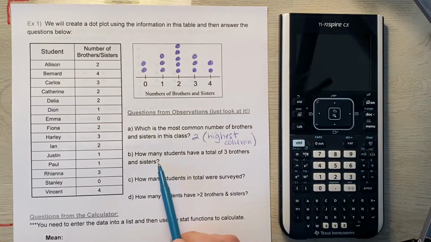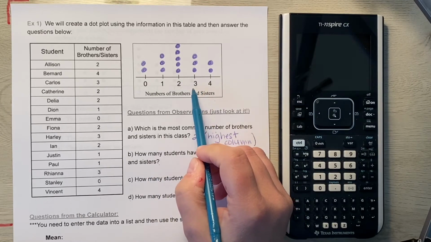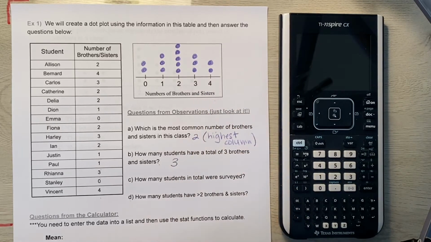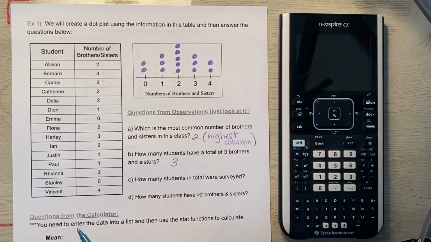Okay, B, how many students have a total of 3 brothers and sisters? Well, right here is 3. How many students? 1, 2, 3 students. If you wanted to know which students, then you could look at the table. Rihanna, Harley, and Carlos. Okay, C, how many students in total were surveyed?